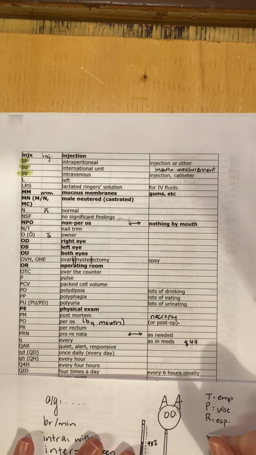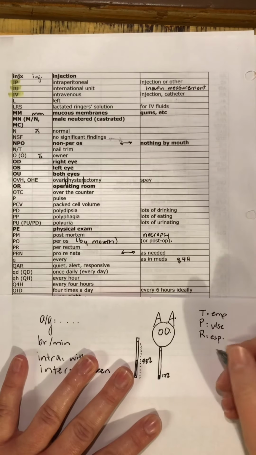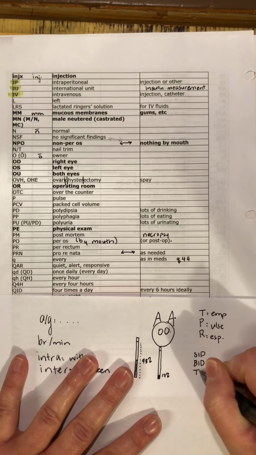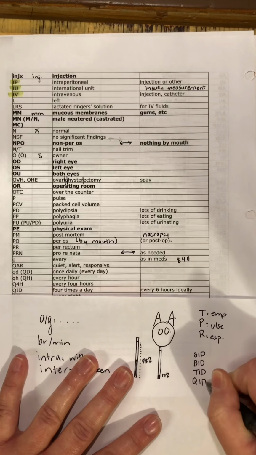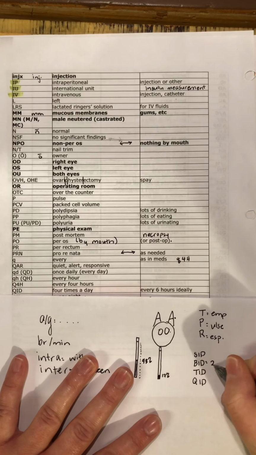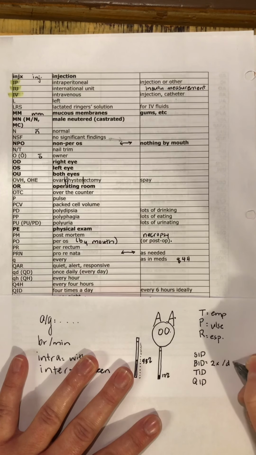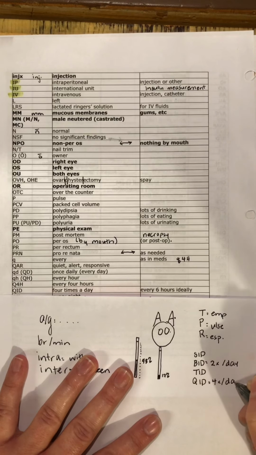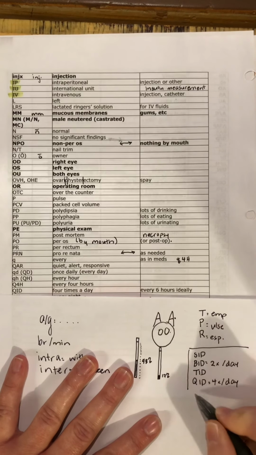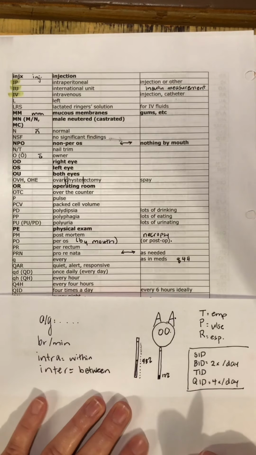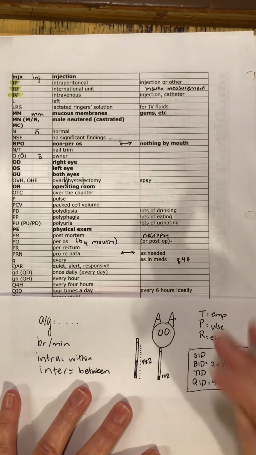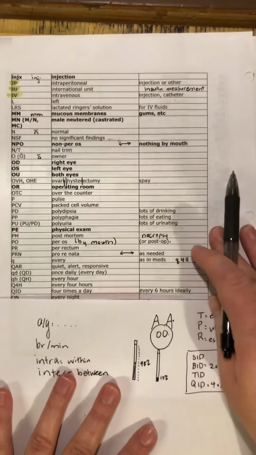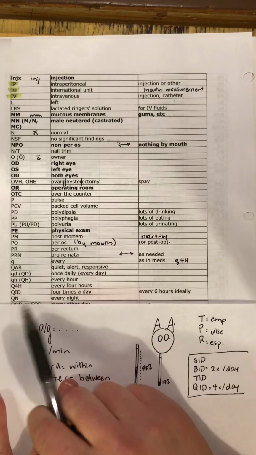So I'm just going to write, I don't know if you can see this, I'm going to move this up a bit. So we have SID, BID, TID, and now QID. So we talked about BID, that means 2 times per day. Now we're talking about QID, which is 4 times per day. These are like the most common prescription directions you'll see: SID, BID, TID, and QID. We'll fill the other ones in as we get to them, but I bet you can already guess what numbers they will be. So QN would mean every night.